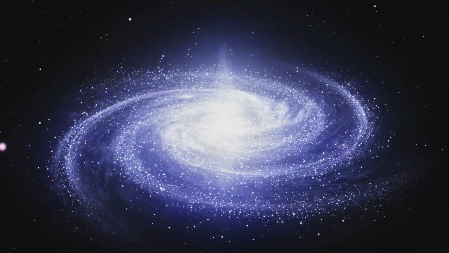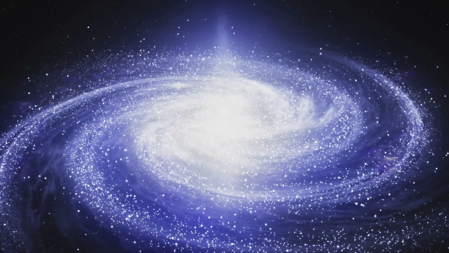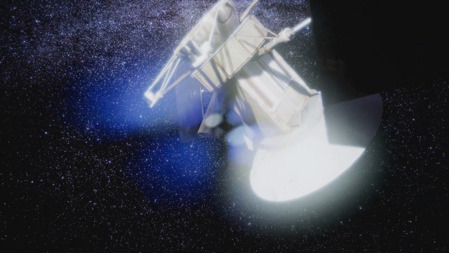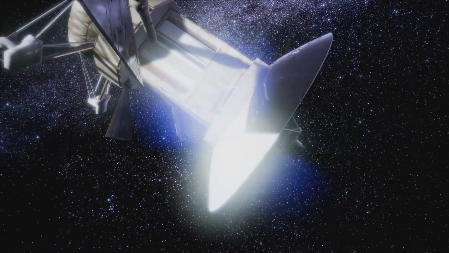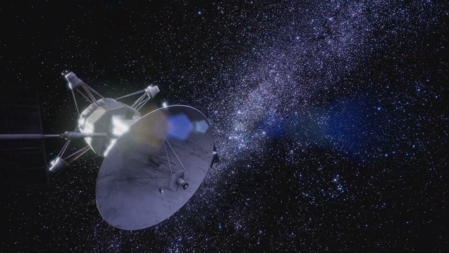The Milky Way's own story is one of conquest. Streams of stars like the Gaia Enceladus remnant mark smaller galaxies it devoured billions of years ago. Looking forward, in about 4.5 billion years, our galaxy will collide with Andromeda, merging into a vast elliptical galaxy, a new chapter born from chaos.